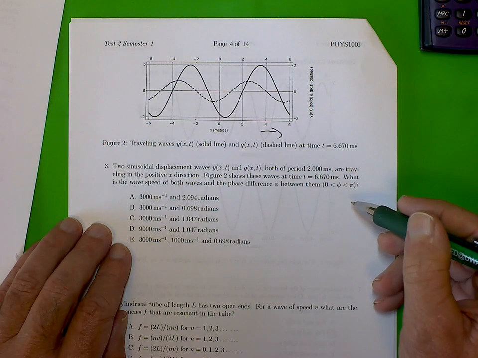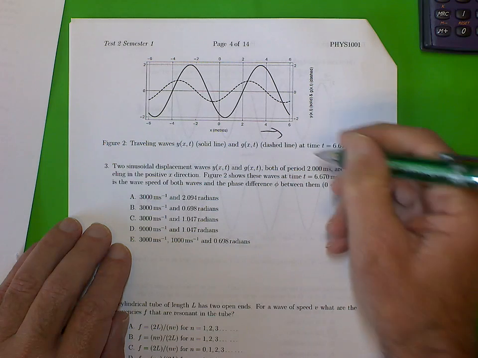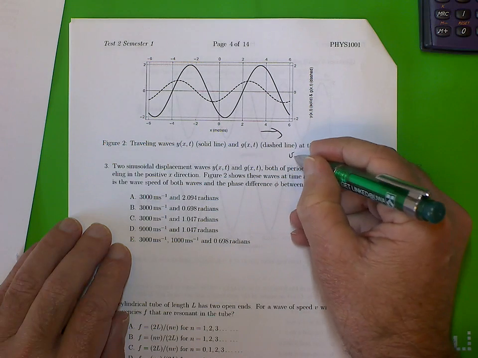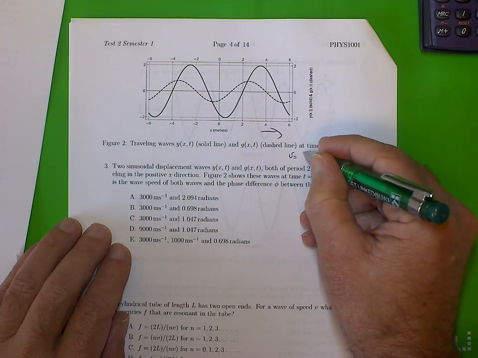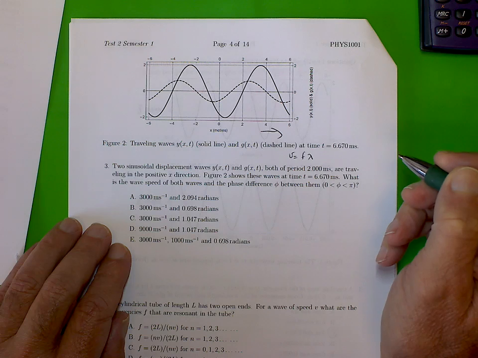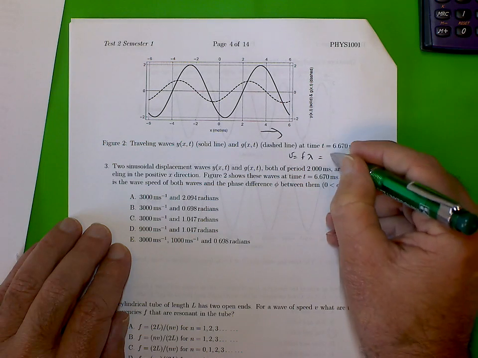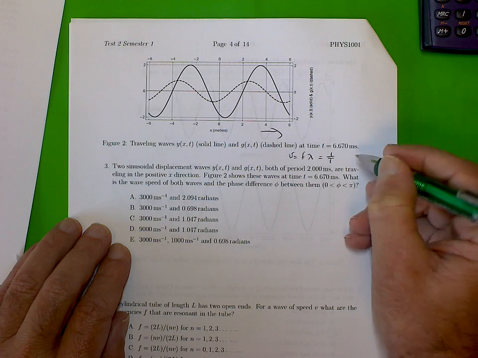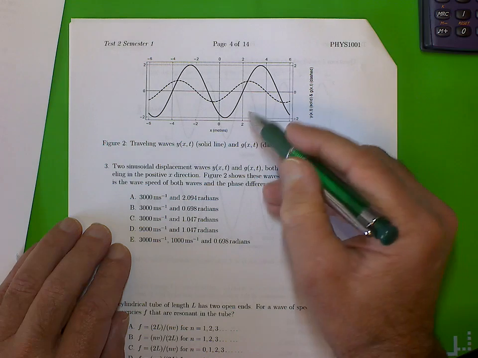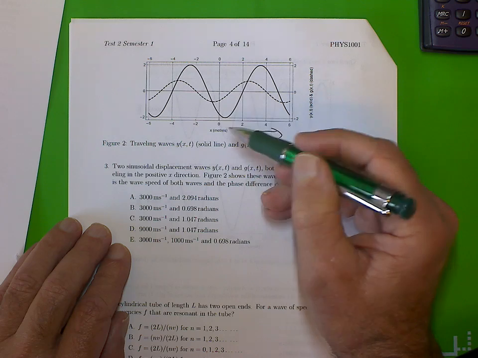Okay, so the wave speed is, again, V equals f lambda, and f is 1 over T, and the wavelength we just measure from here.